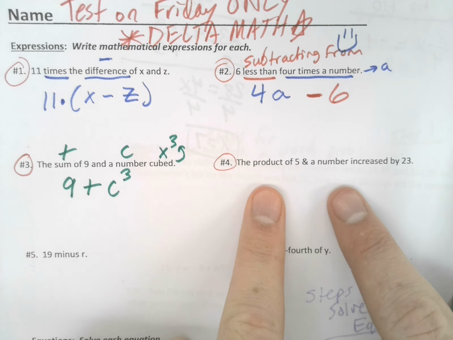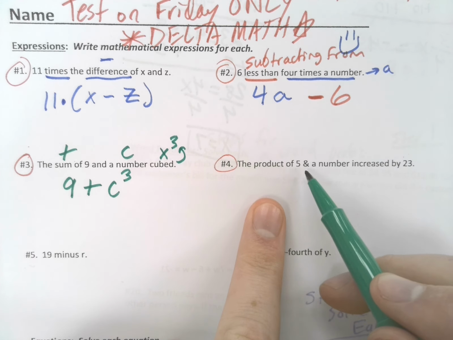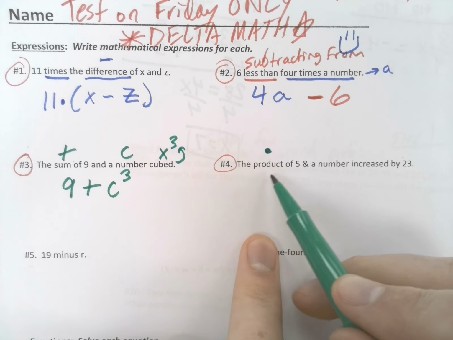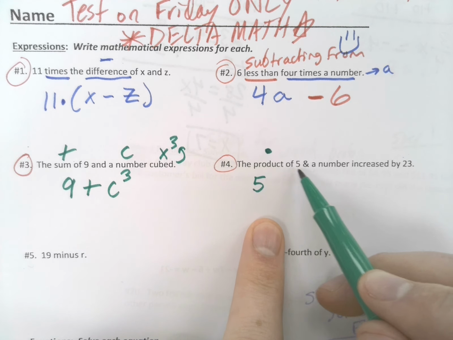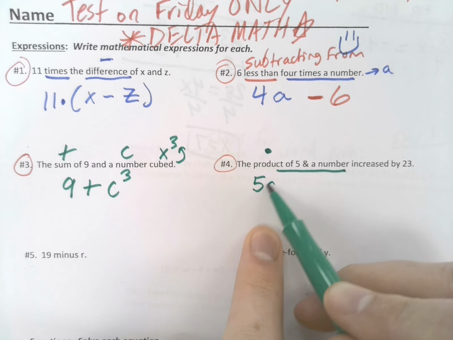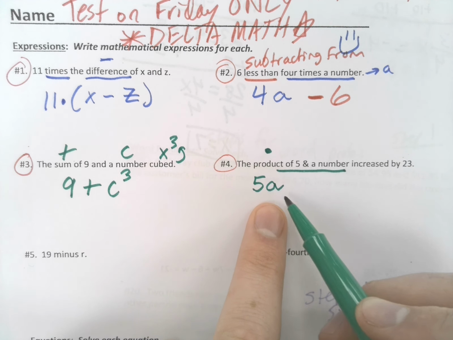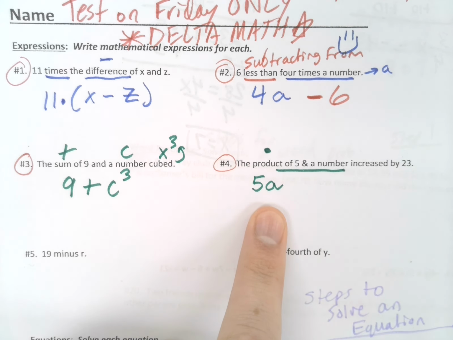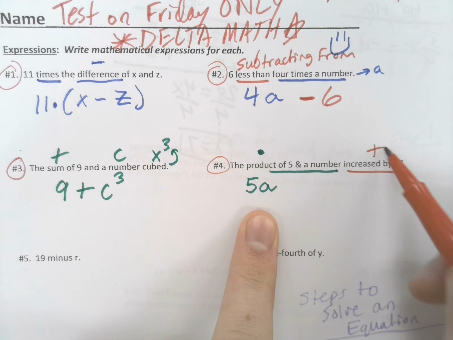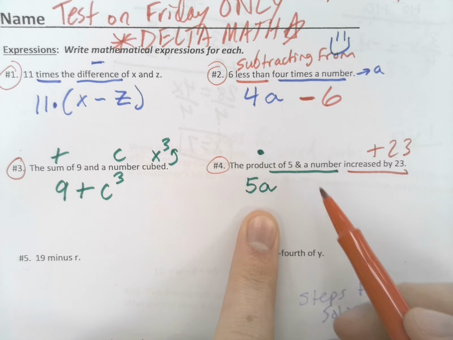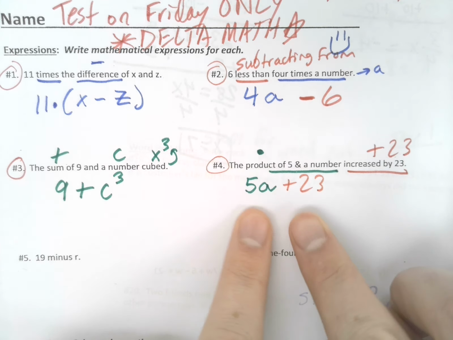Number 4, the product of 5, product being multiplying. So 5 times a number, we'll call it a again, increased by 23. That means plus 23. So we're adding 23 onto that.